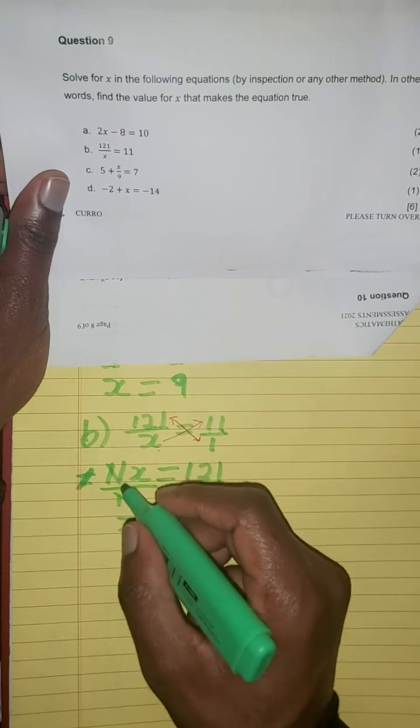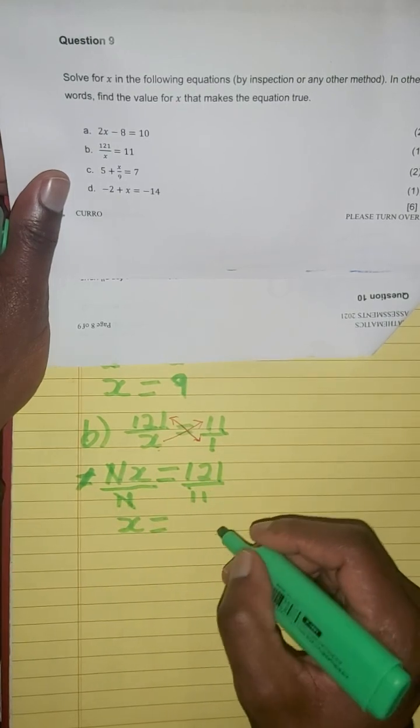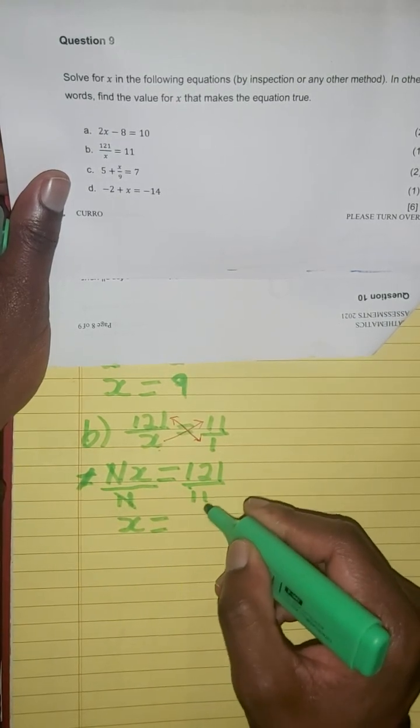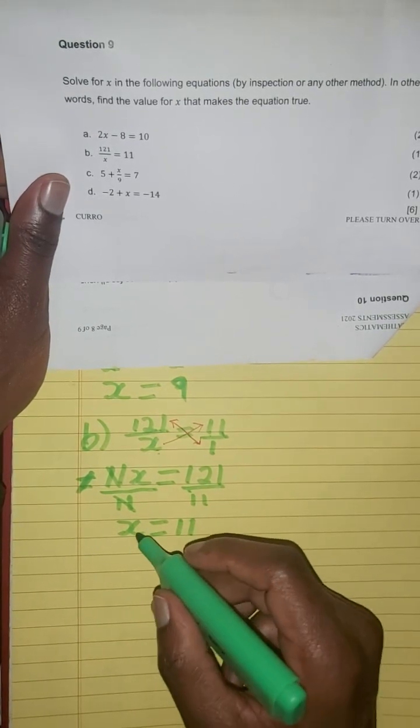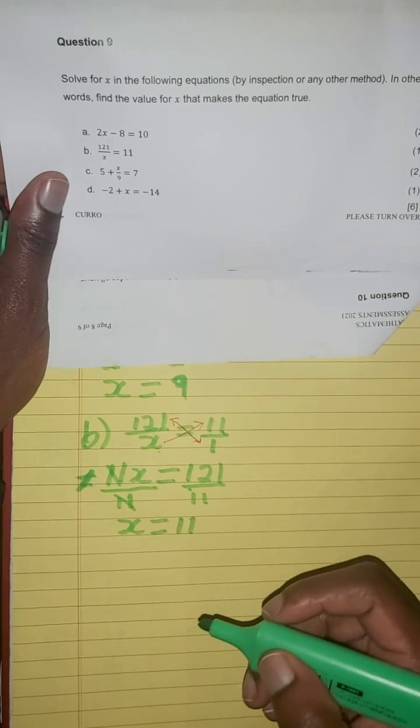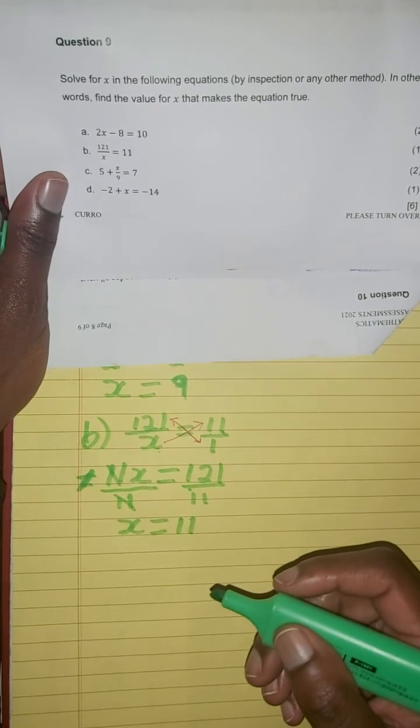And then when they have cancelled, I will have on this side 121 divided by 11, which will be 11. So my x is equal to 11. And then I'm done. I move on to C.